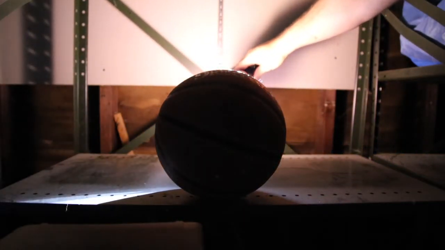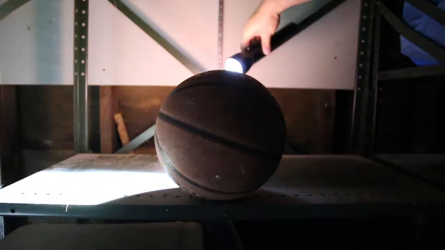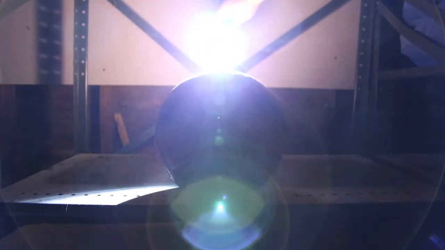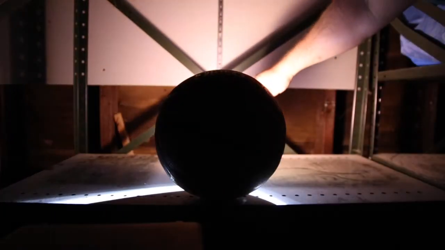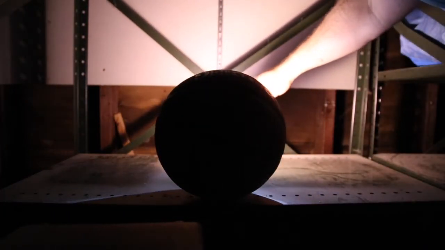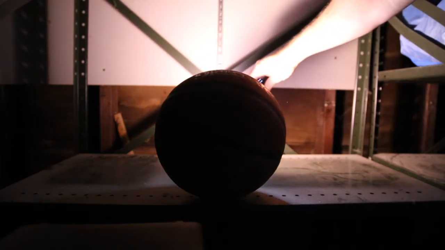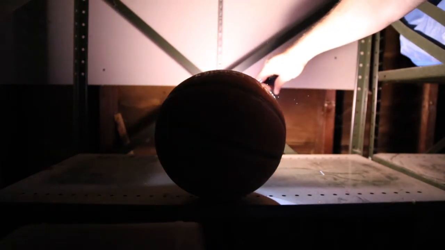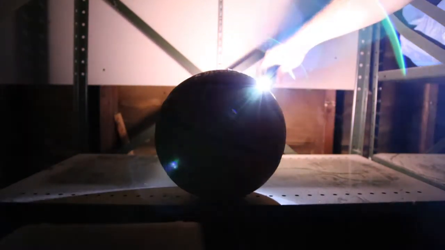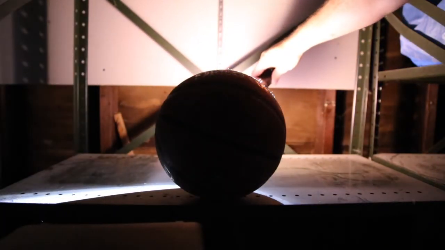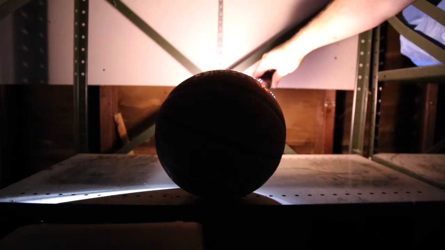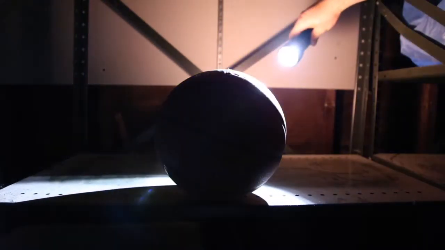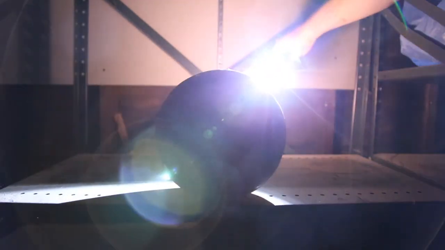And I'll raise it a little bit. Backlighting can be a pretty powerful creative tool. A lot of times the detail is not in the object, but you see the silhouette of the object. It can create a mysterious effect. So that's backlighting.